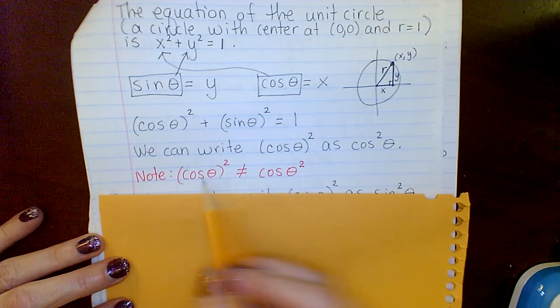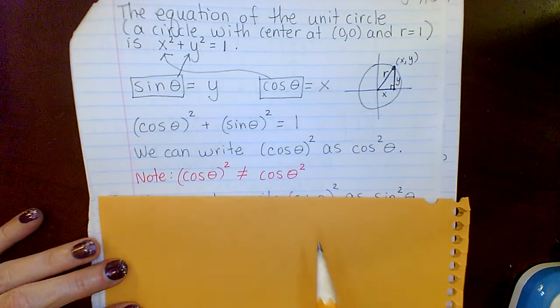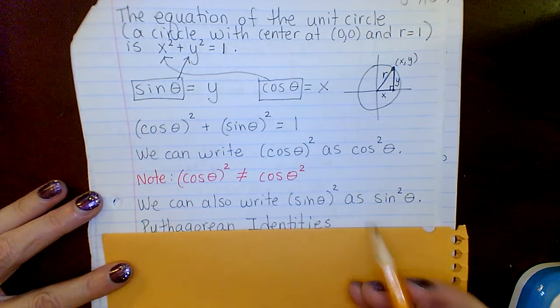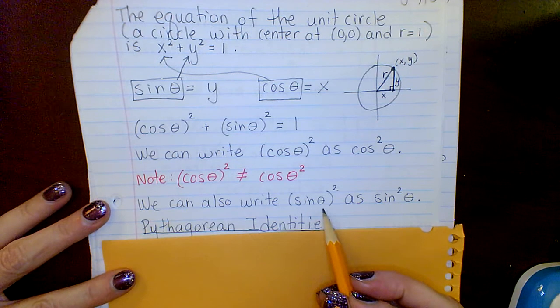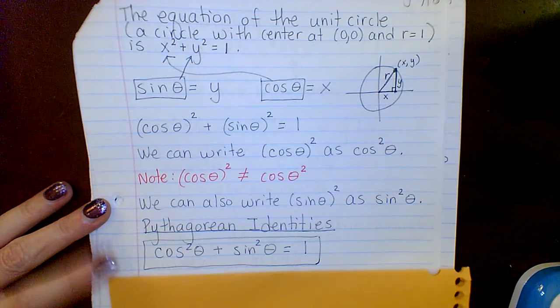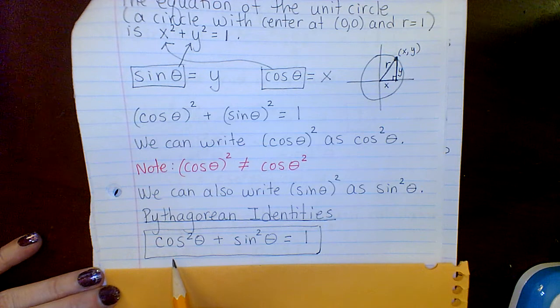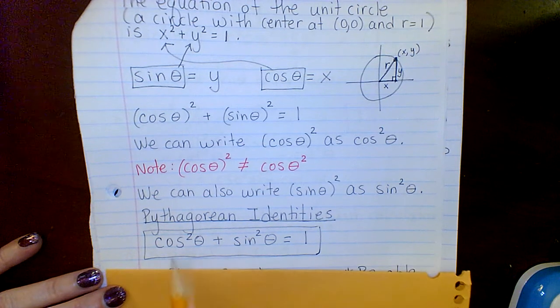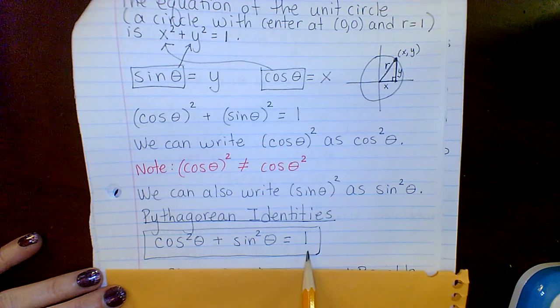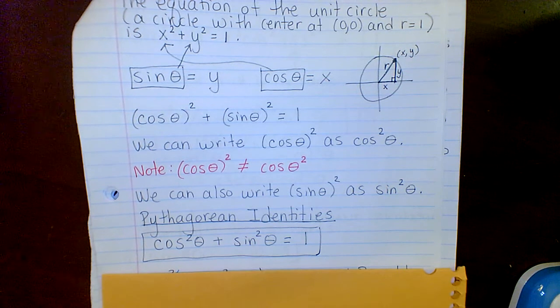All right, so, oh yeah, hey, look, I just said that. It's like I knew what I was going to write. So that means that we can then write sine theta quantity squared as sine squared theta. So the unit circle equation of x squared plus y squared equals 1 can be rewritten as cosine squared plus sine squared equals 1. That's what's called a Pythagorean identity.